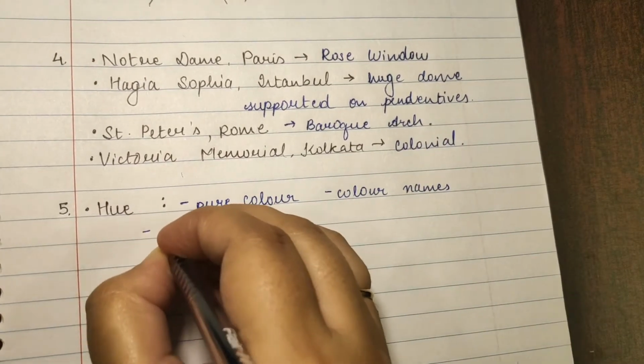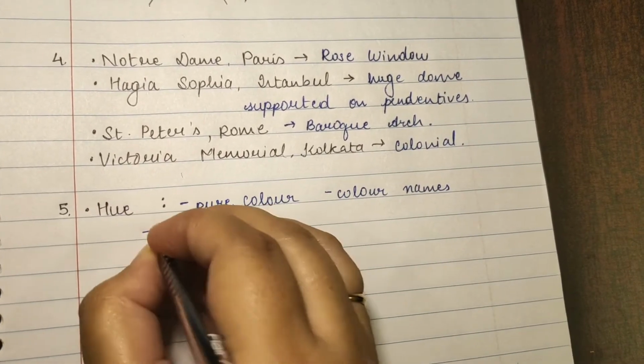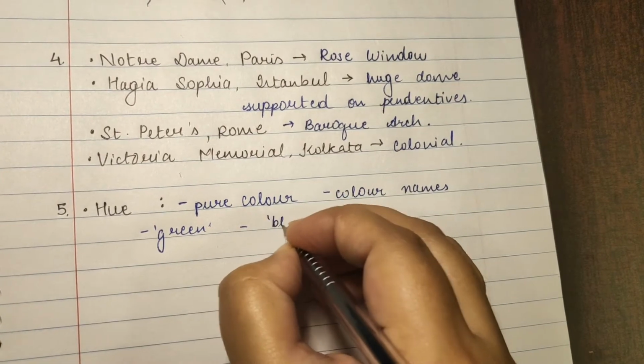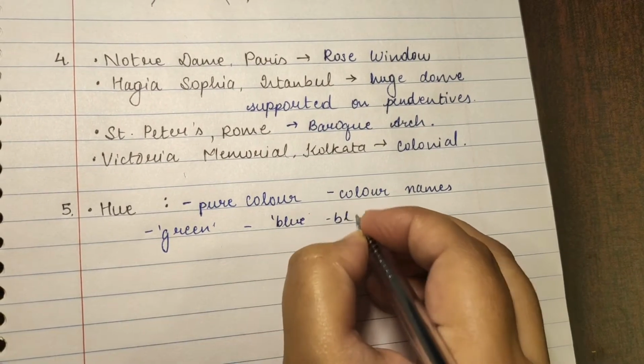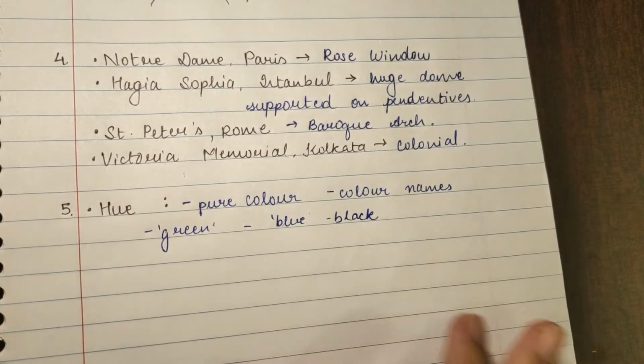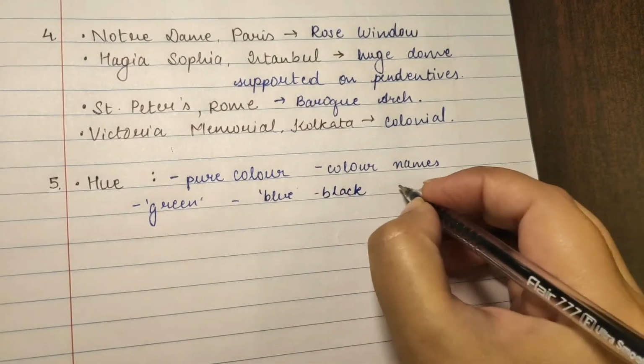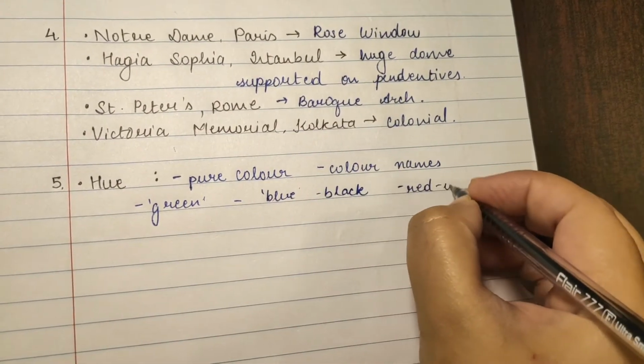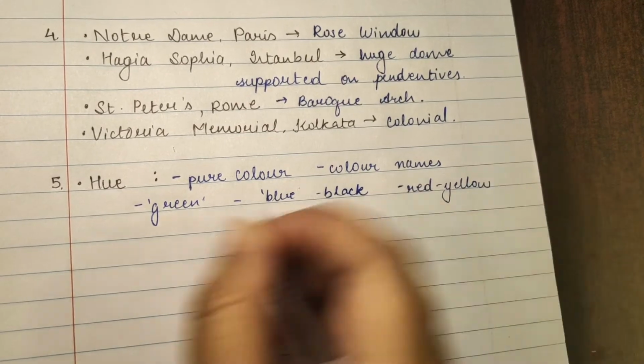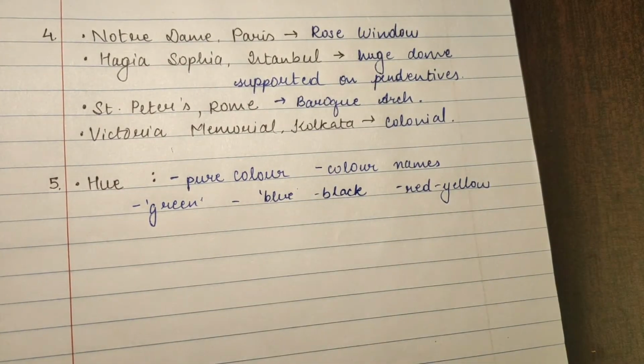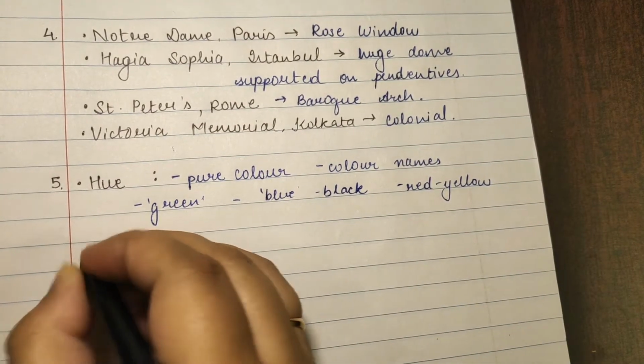So like green, or blue or black. So basically this all comes under hue. And also red, yellow, blue, green, everything, so that comes under hue.